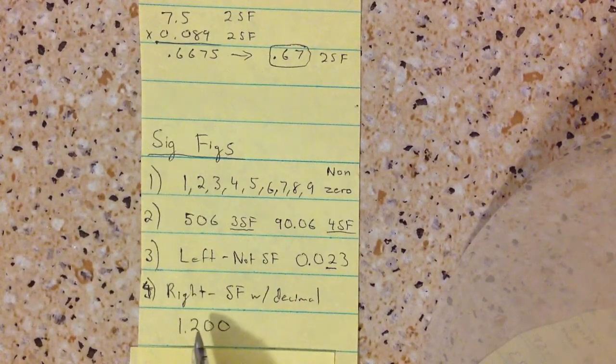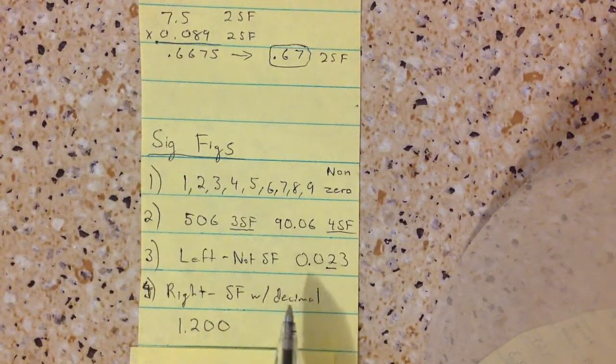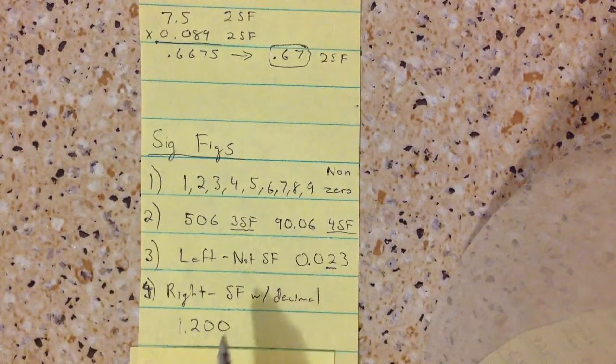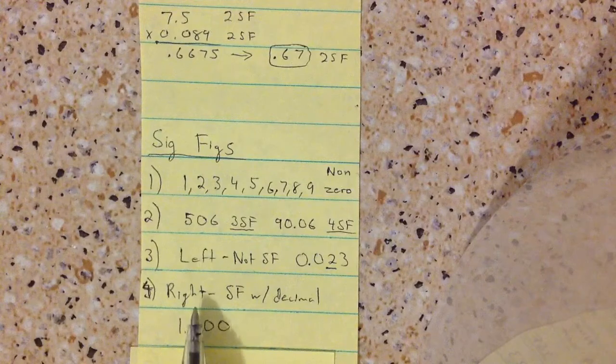So the last significant number is 2, and so everything to the right of it is significant, given that there's a decimal point. So once again, if you have the last non-zero number, everything to the right is significant if there is a decimal point.